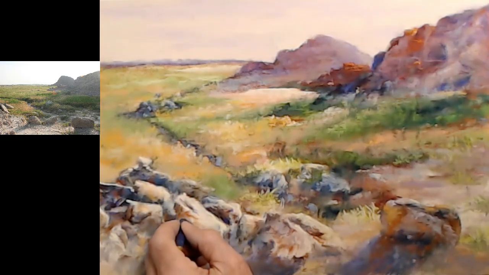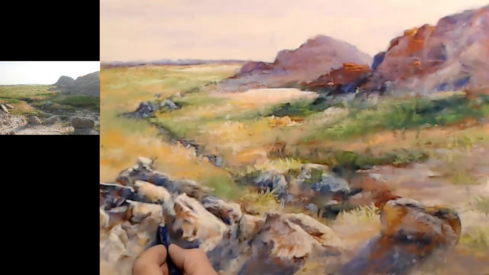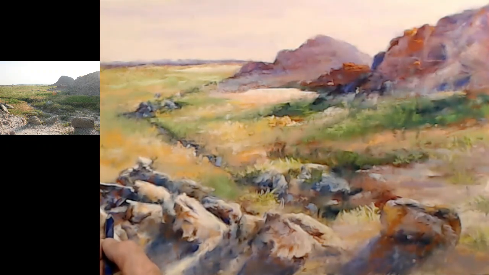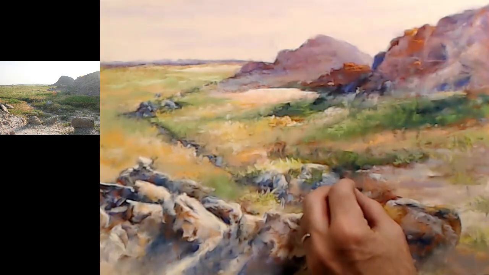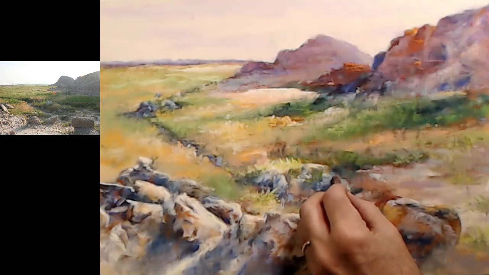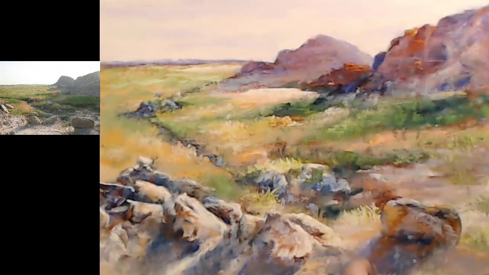I like this small blue pastel pencil to reinforce some of the cracks in the rocks. Again, working the outside of these rocks to help enhance their visibility.